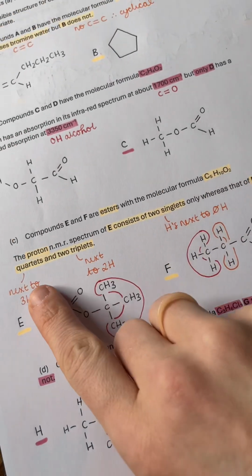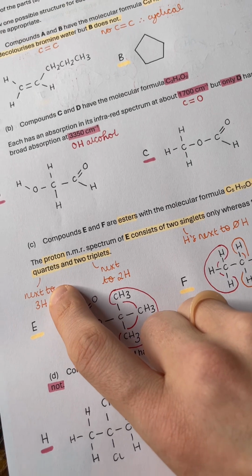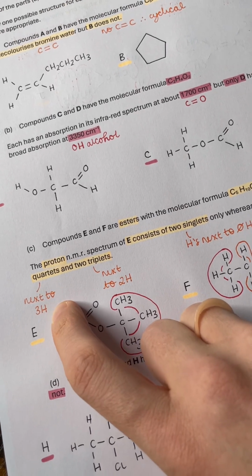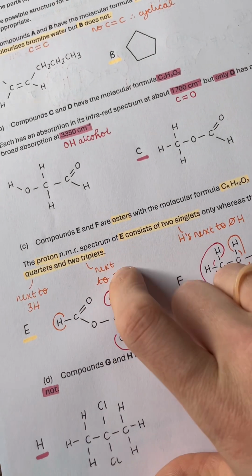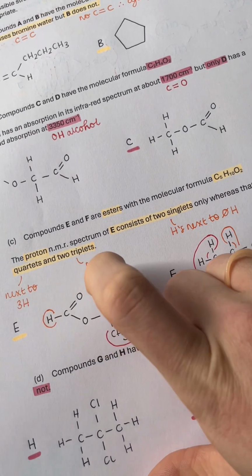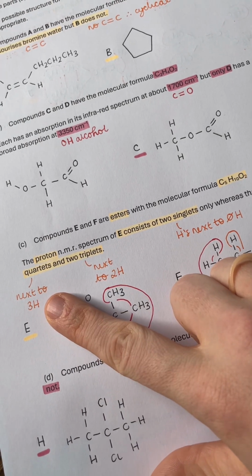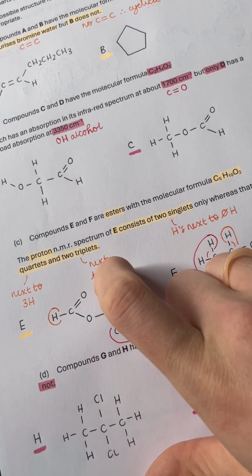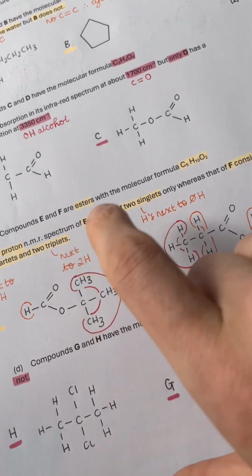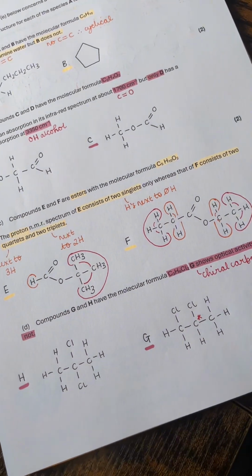F consists of 2 quartets and 2 triplets. Quartets are made when the hydrogens in that environment are next to 3 others, triplets when those hydrogens are next to 2 others. So in order for us to get a quartet and a triplet next to each other, we need to have a CH2 next to a CH3. And based on how many carbons we've got, it became quite easy to see how this was going to fall out.